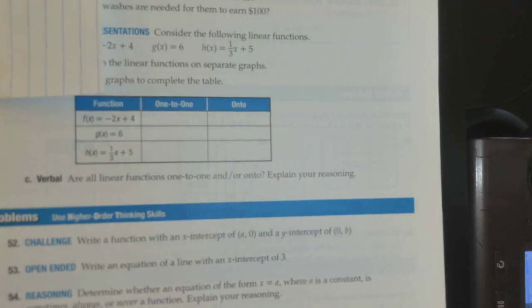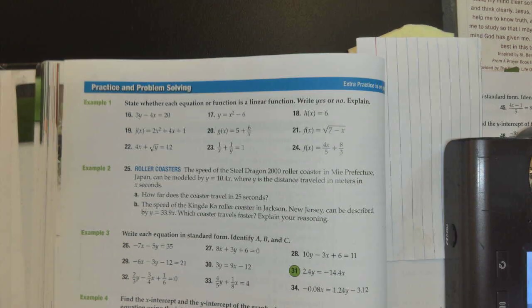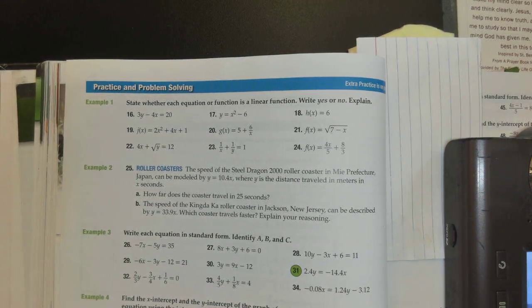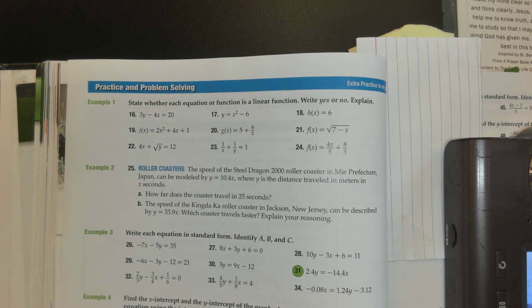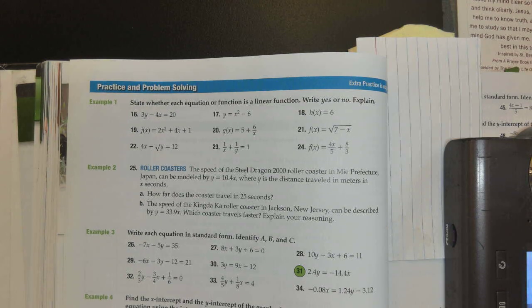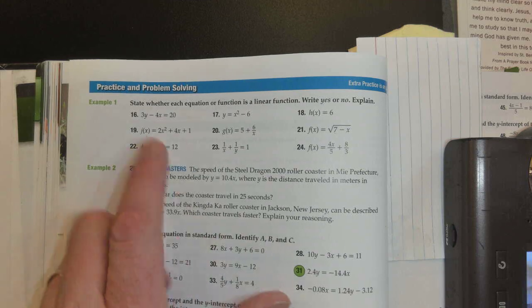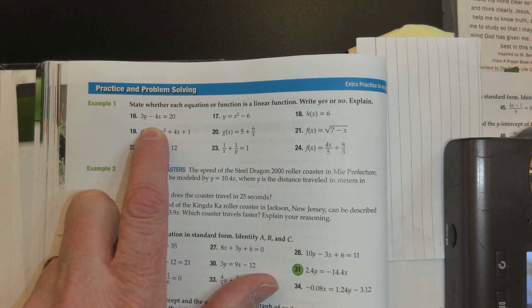Now your job is to look at numbers 16 through 24 and do what we just did. Put it in the proper columns. Brody, 16, linear or nonlinear?